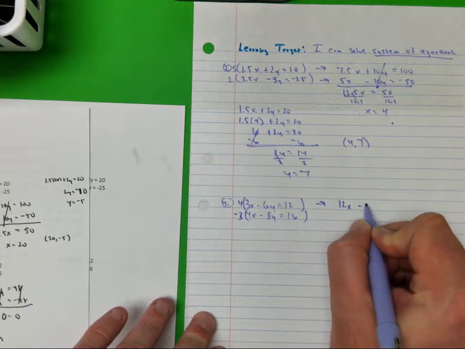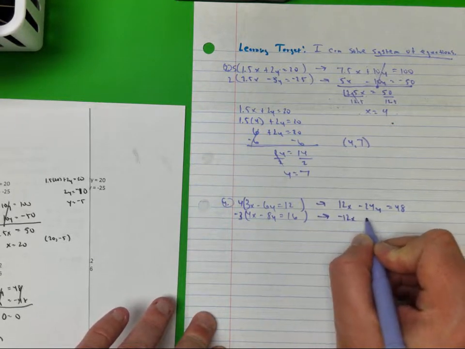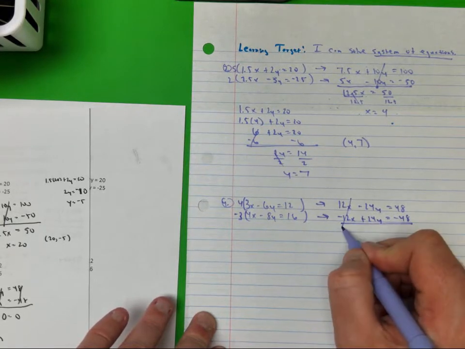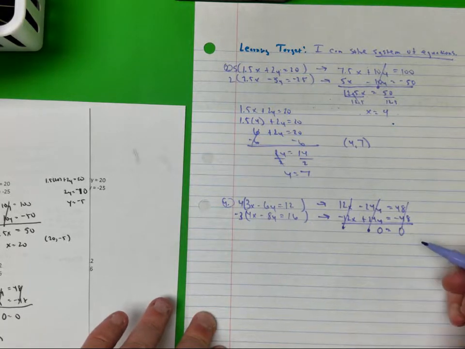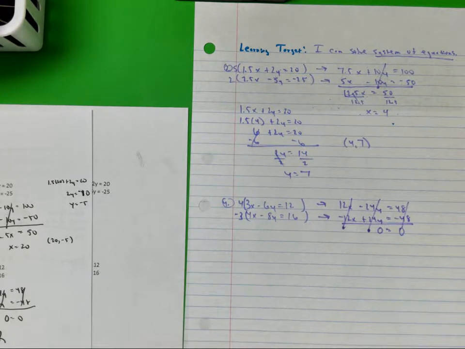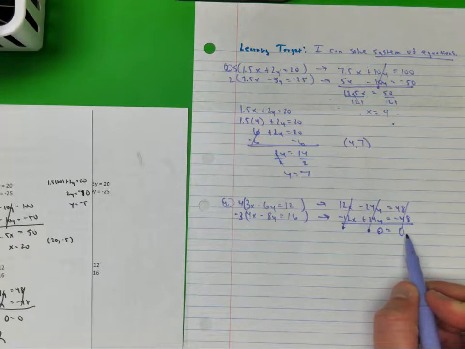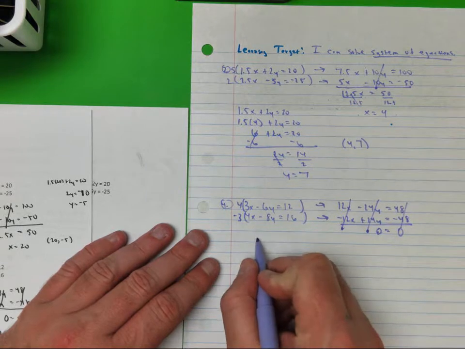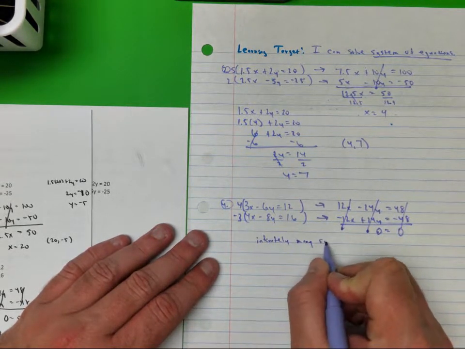That gives me 12x minus 24y equals 48. Gives me negative 12x plus 24y equals negative 48. Well, this cancels out, this cancels out. Everything cancels out on that side, so you're left with 0. This also cancels out 0. So you got 0 equals 0. The variable's gone, everything. So in this situation, it's either no solution or all real numbers. Since this is true, that means all real numbers, which you would put down as infinitely many solutions. That means it's infinitely many solutions to this system.